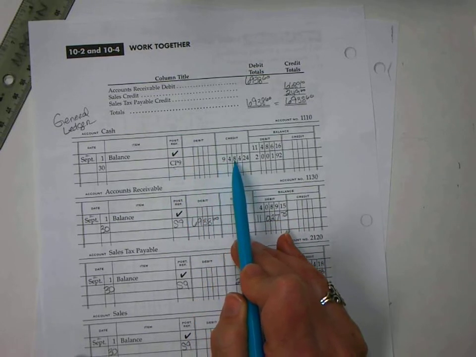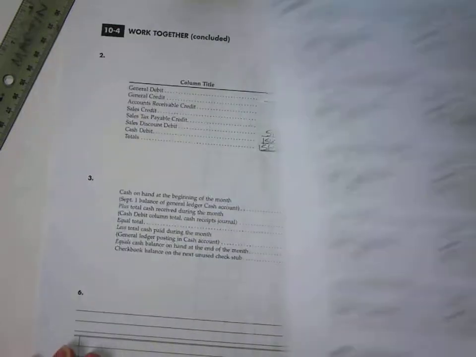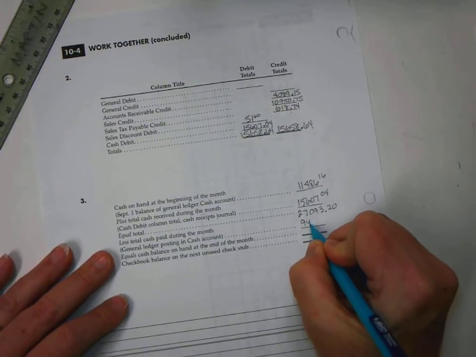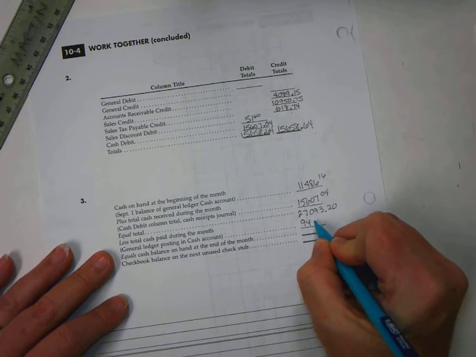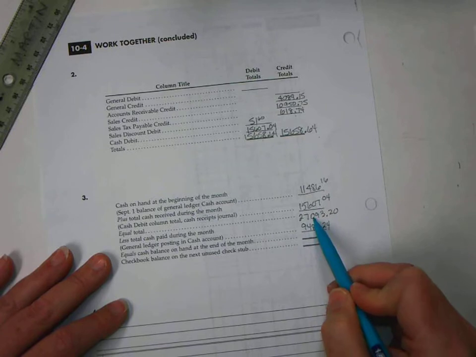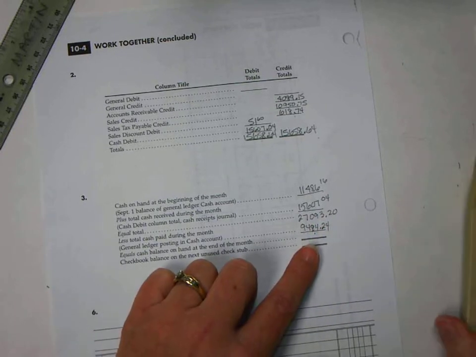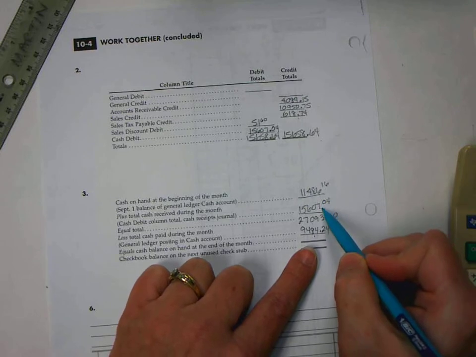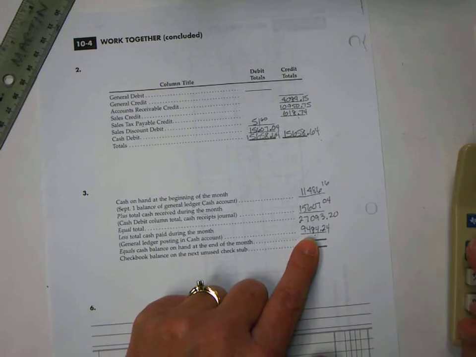So 9,484.24 is what we're looking for. That was the cash paid out. Now we're going to subtract those two, because that was all the beginning cash plus the cash coming in minus the cash going out.